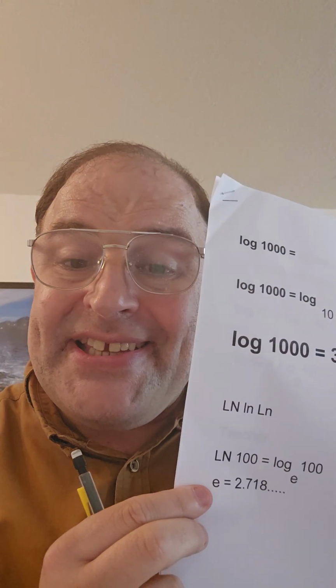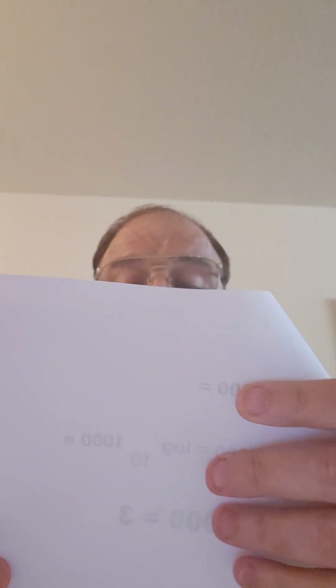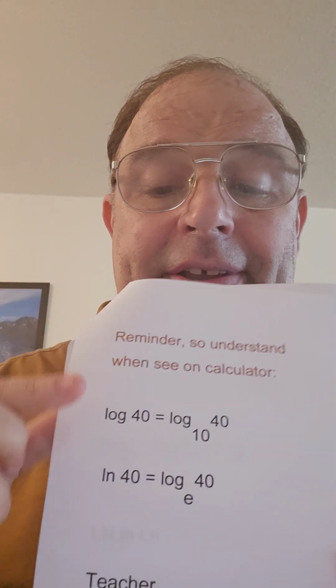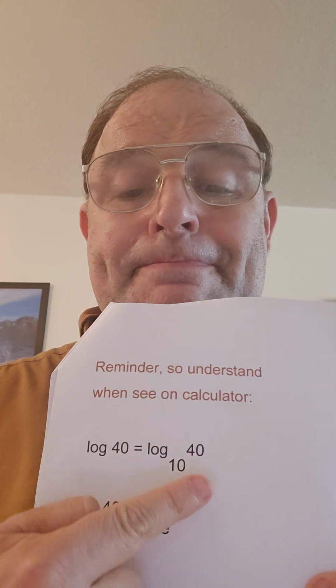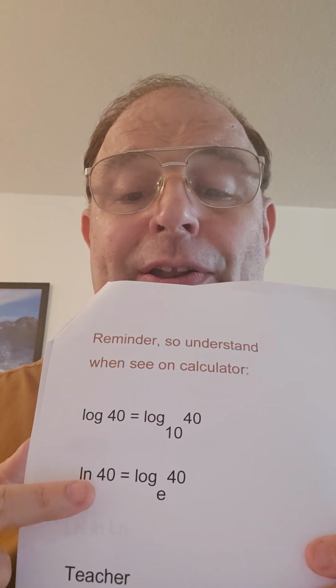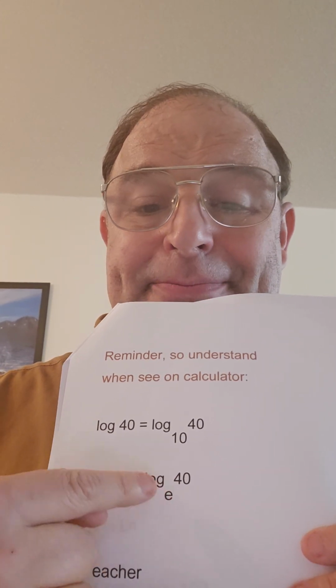That number is called E, and it starts off 2.718. That E has many uses in mathematics. I'm not going to those uses now, but I'm just explaining that ln means a log with another number. Just like the first one is base 10, that's log with a base E. Okay? And just as a quick reminder, if I write log of 40, it's another way of saying log of 40 base 10. And if I say ln of 40, that means log of 40 base E.